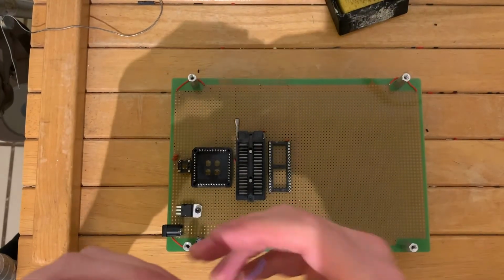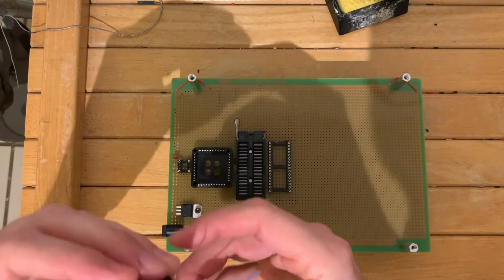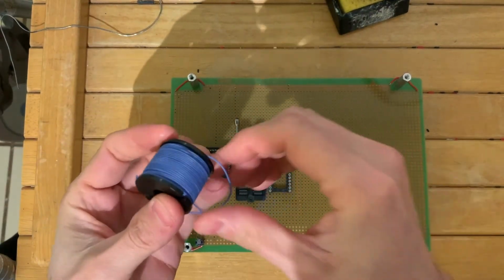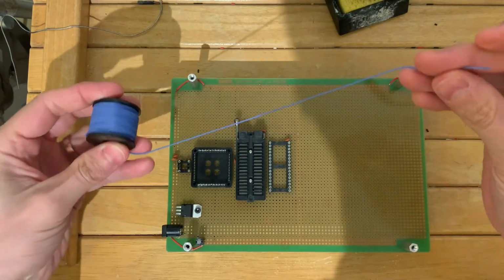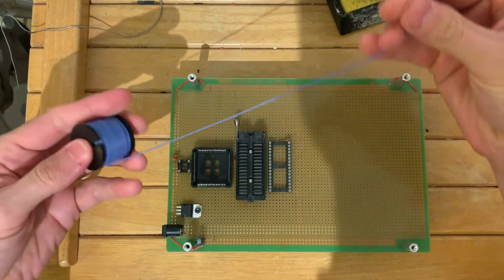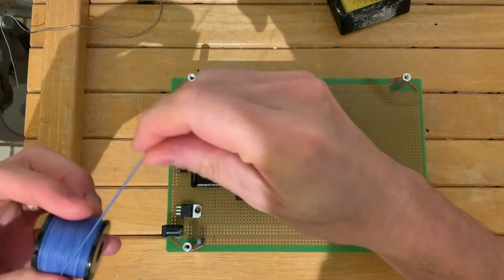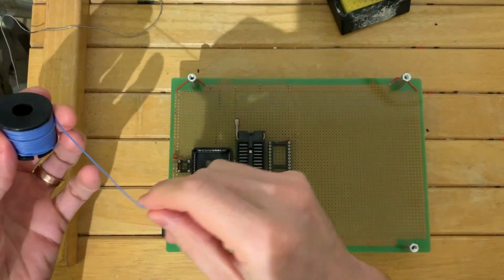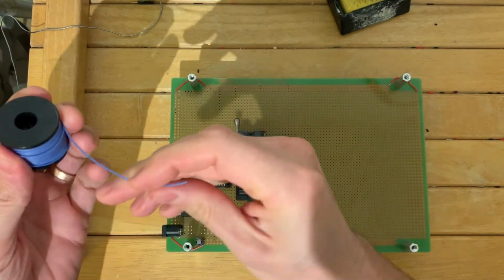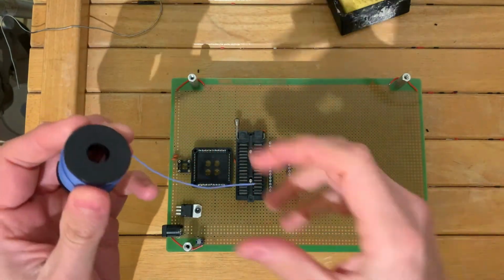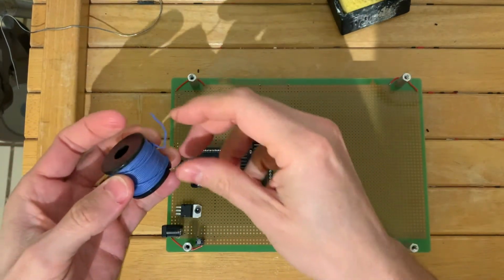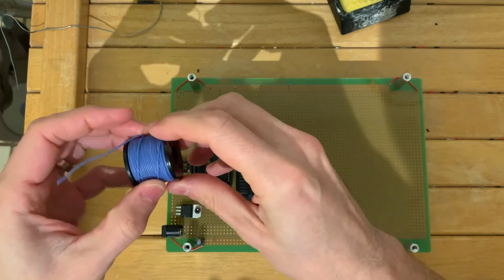All right, so let's solder the data bus of the 68000. The data bus is going to be soldered with this blue wire. I've picked some special blue wire, real thin gauge. I think this is 30 gauge blue wire that I bought for this. I prefer using thinner gauge wire in general because it's a little easier to work with.